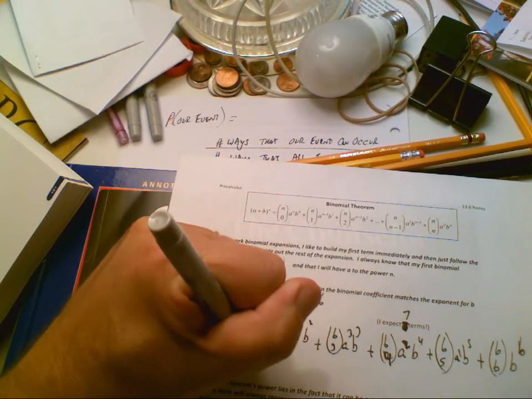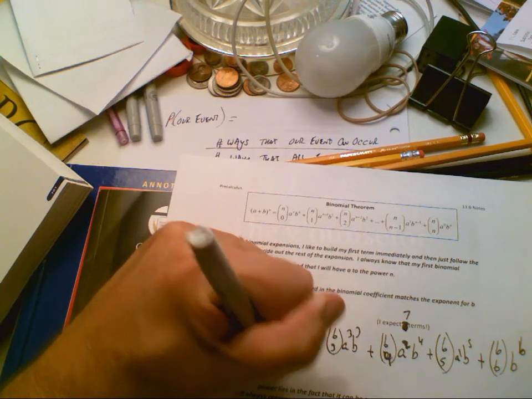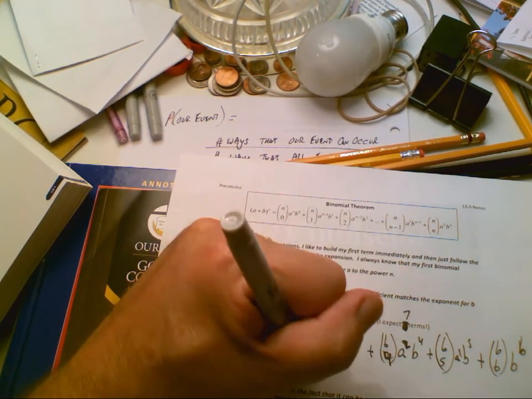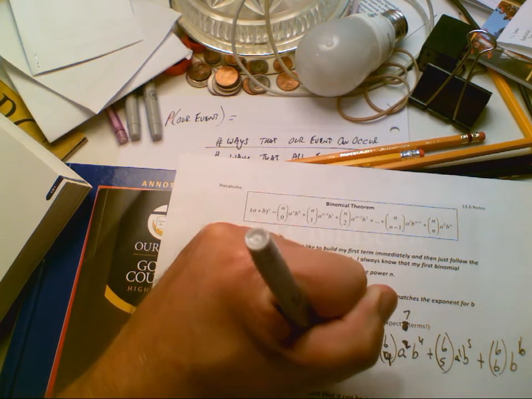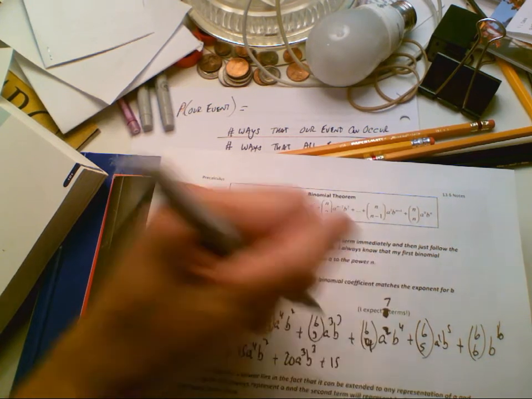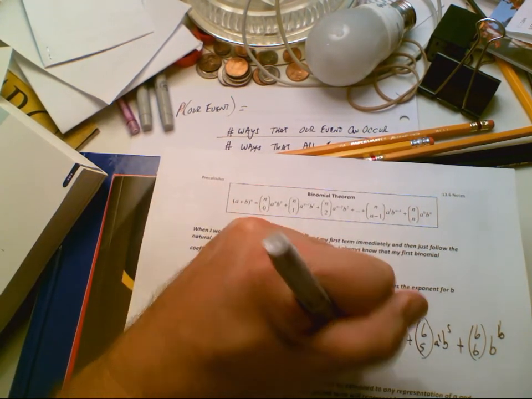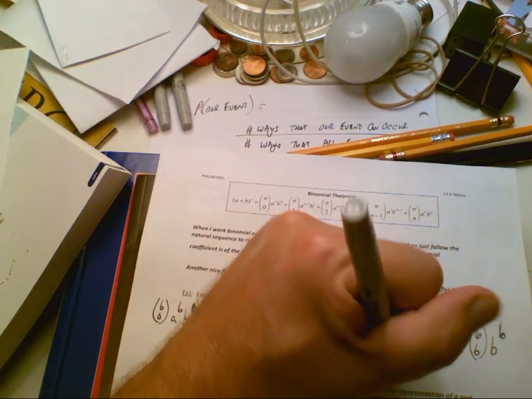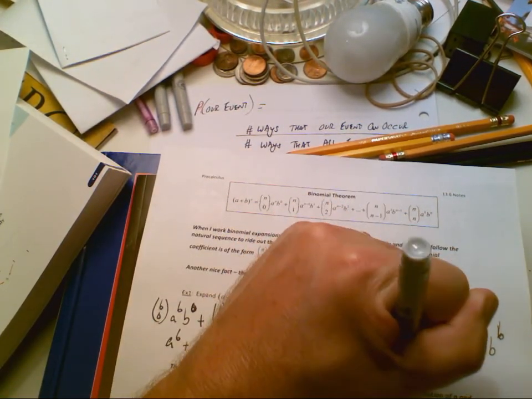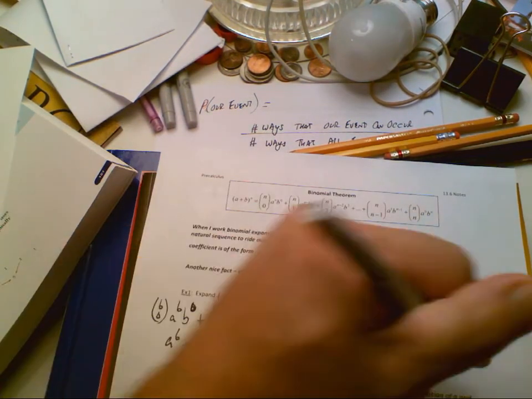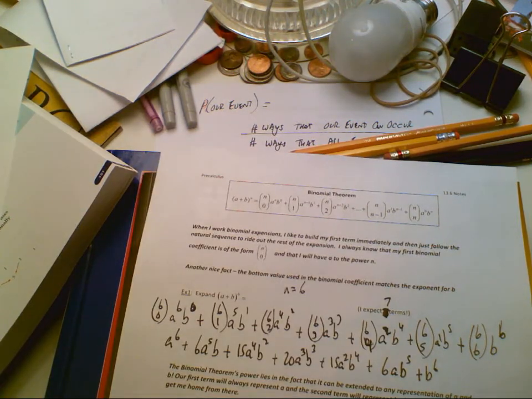Plus 15 a to the 4th b squared. 6, 3 is 20, plus 20 a cubed b cubed. 6, 4 is 15, a squared b to the 4th. 6, 5 is 6, 6 a b to the 5th. And 6, 6 is simply 1, b to the 6th. There's my expansion. It worked quite nicely for me.